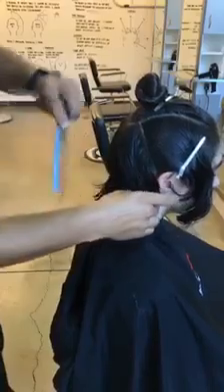So, taking that as my vertical section, now I'm going to move out towards the side. So vertical section in.